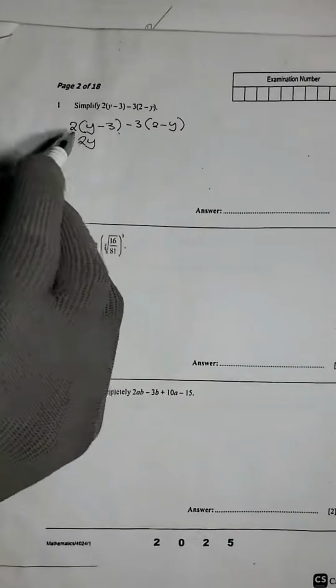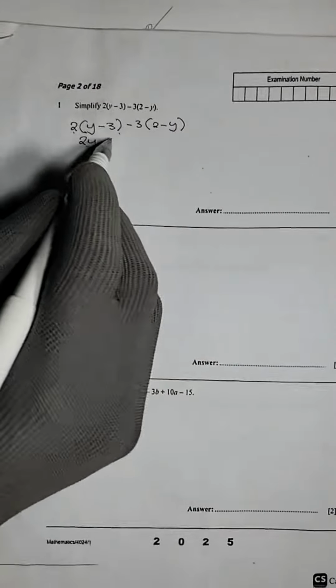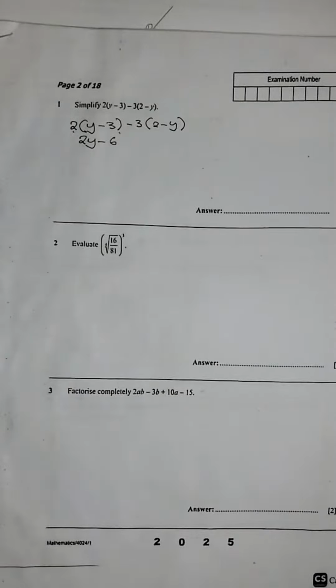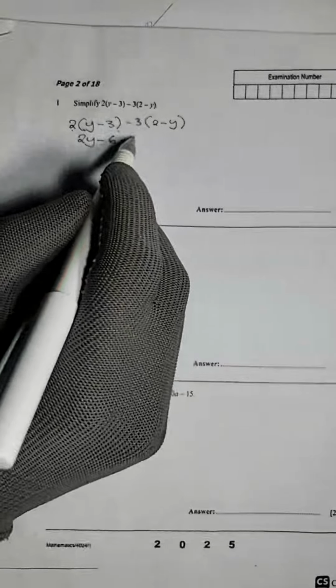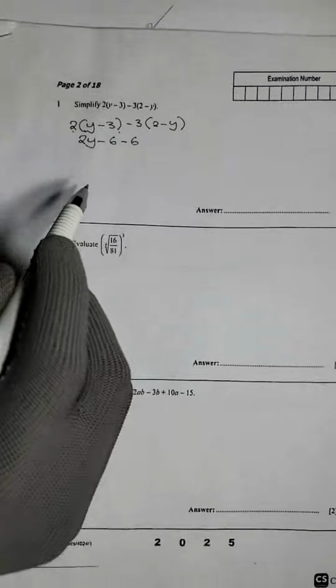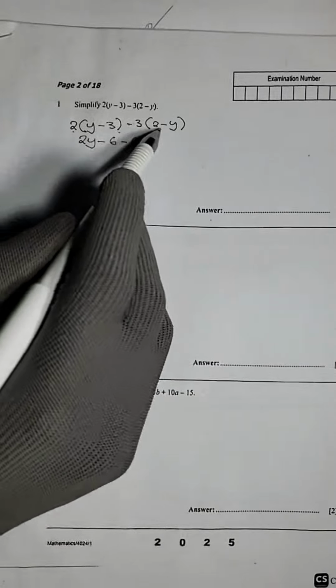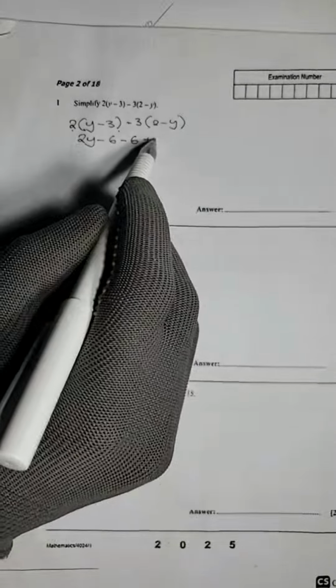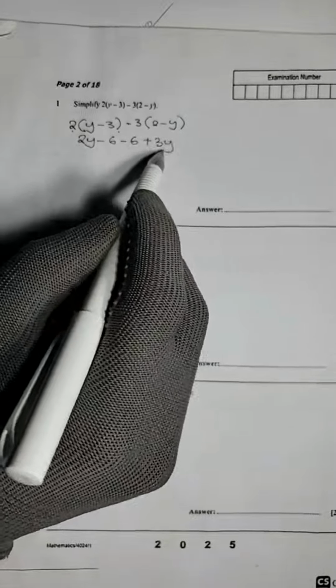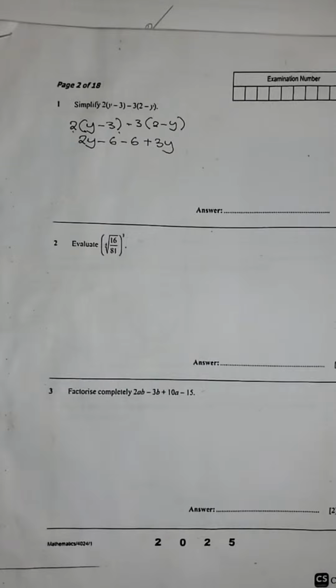So 2 times y, this is 2y. 2 times negative 3, it is negative 6. Then negative 3 times 2, it is negative 6. Negative times negative here, it is positive. 3 times y, it is just 3y. I hope you can see clearly.